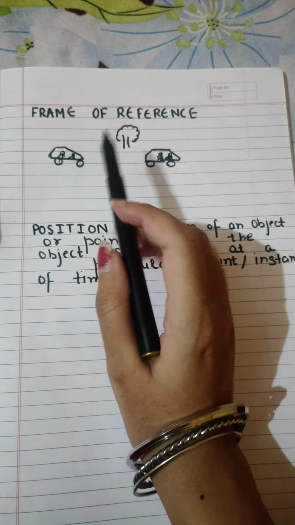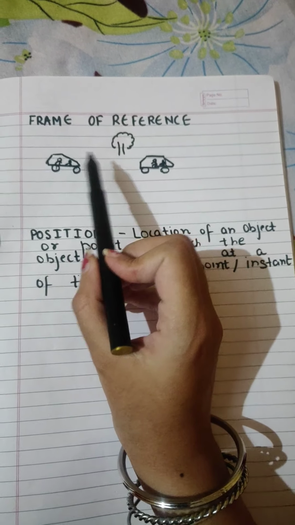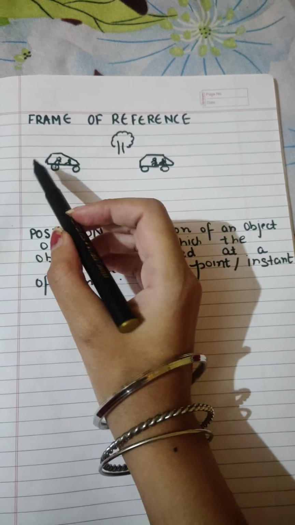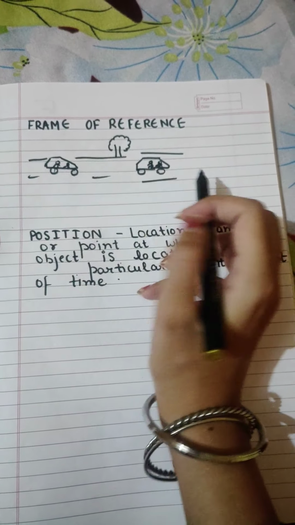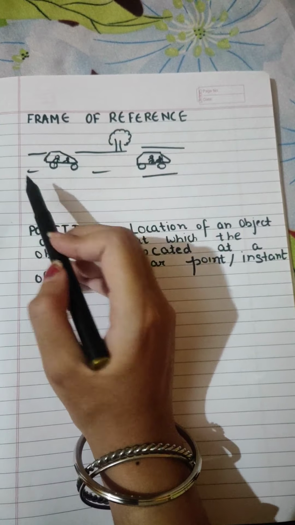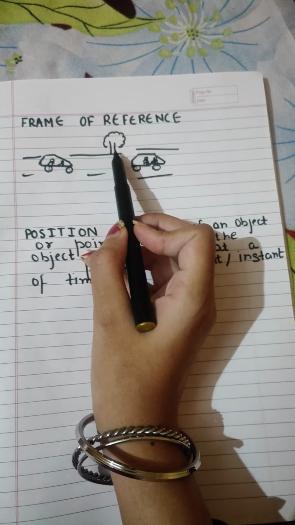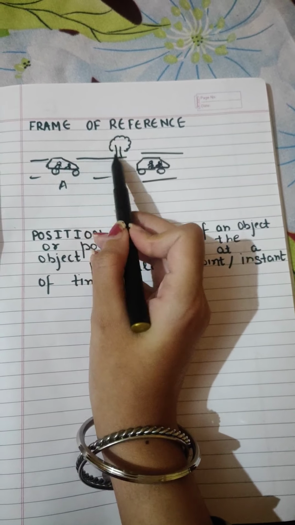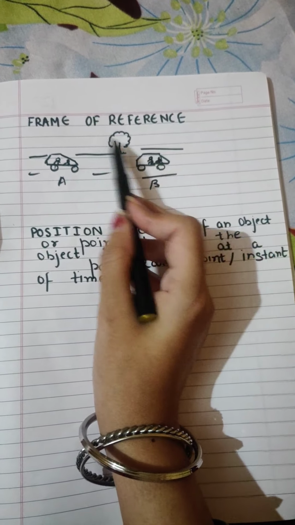I said that I wanted to talk about frame of reference. I've considered that this is a tree, and a car was driving on this road. Let me say that this is a road. On one side of the road there was a tree that was planted there, and this was a car that was moving right ahead toward the tree. So this car at this point was quite far from the tree, but right now at point B, this car is near to the tree.